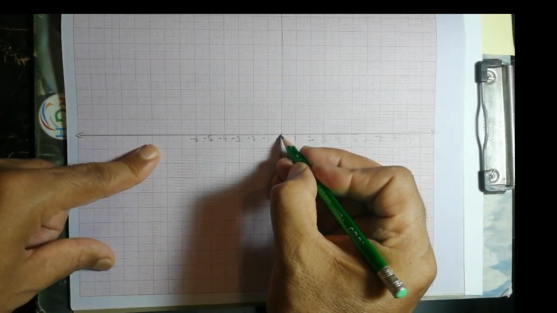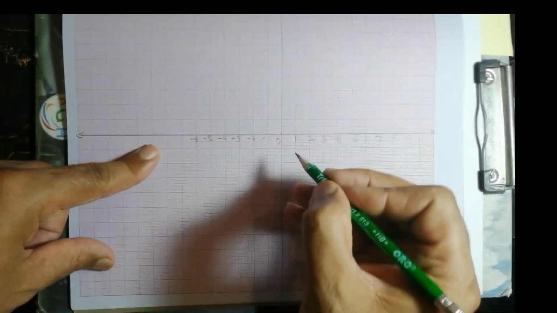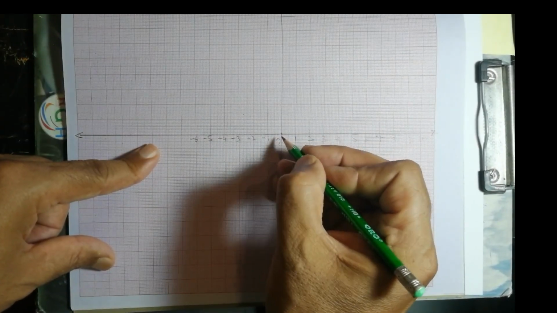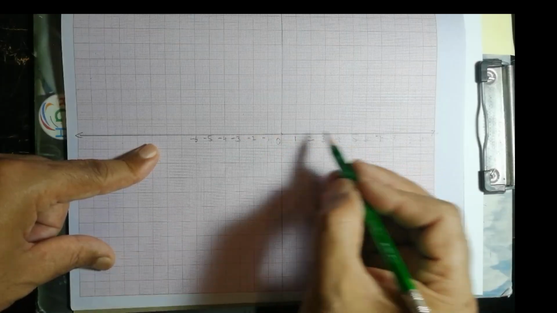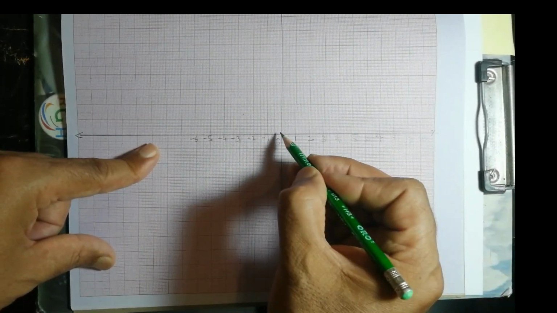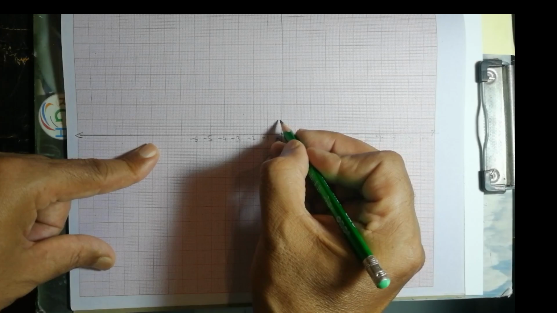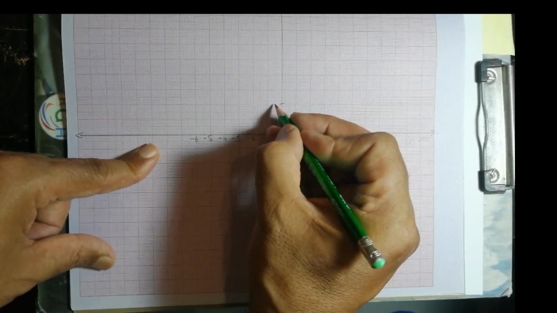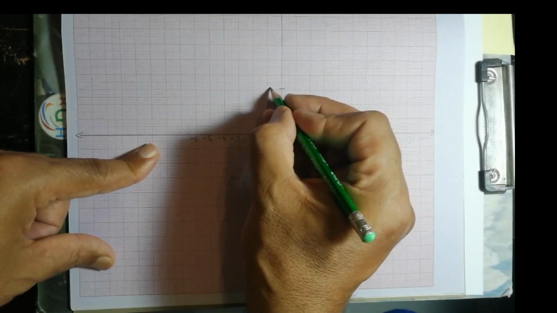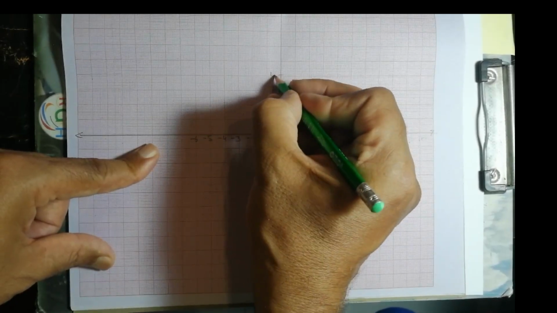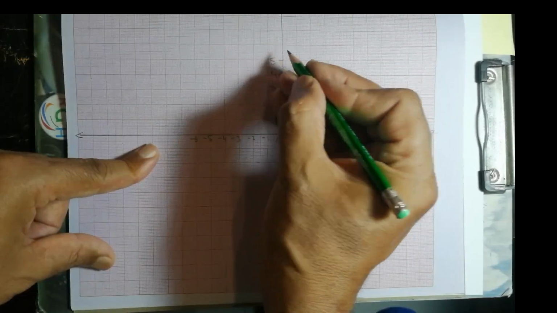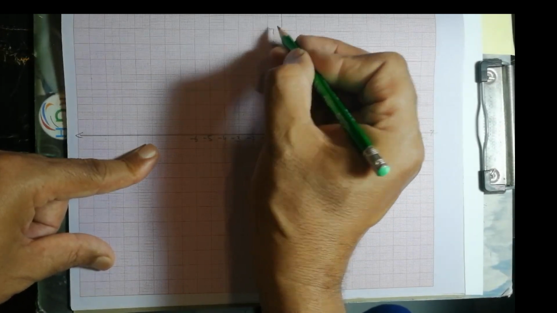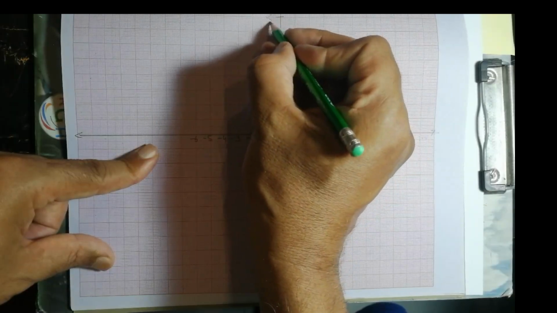And on the y-axis, the vertical line, the central point 0 is the central point for the x-axis as well as for the y-axis. The first value of y is 1, 2, 3, 4, 5, 6, 7, 8, and so on.